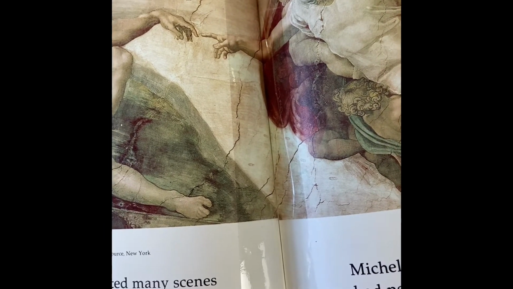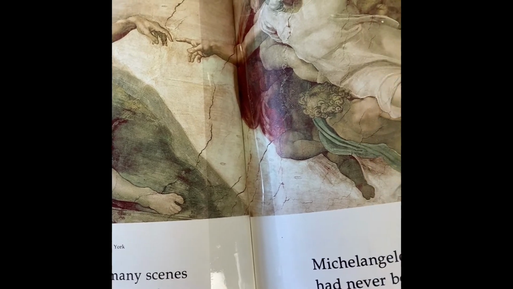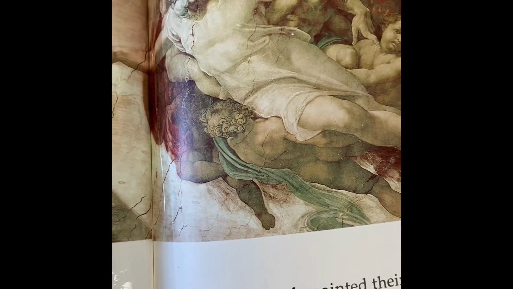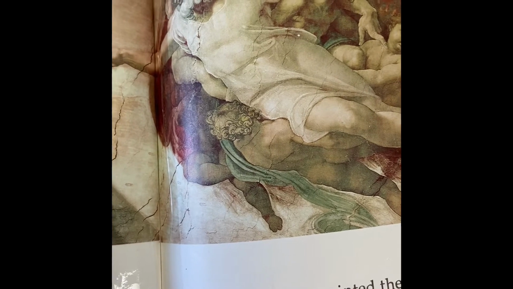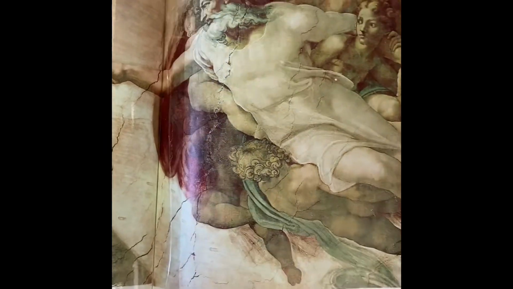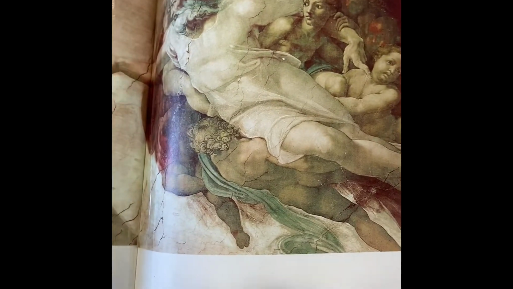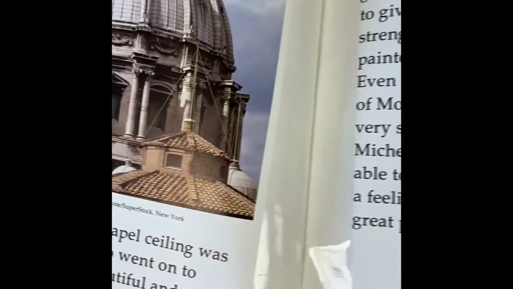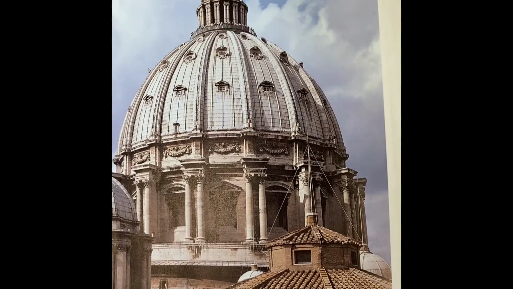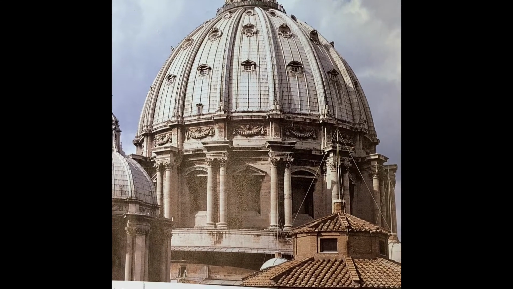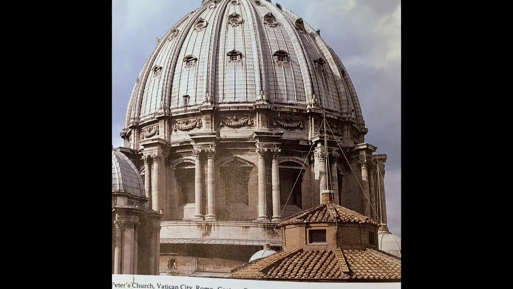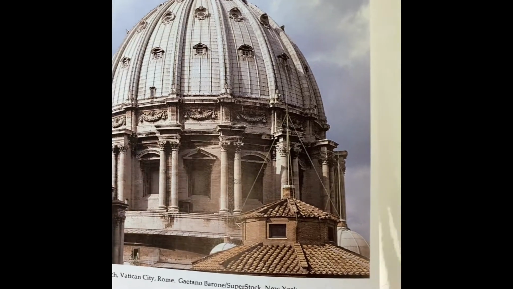The looks on the faces of God and Adam are very realistic. And Michelangelo painted their bodies like they'd never been painted before. Suddenly, Michelangelo became known as one of the greatest painters in the whole world. After the Sistine Chapel ceiling was finished, Michelangelo went on to create many other beautiful works of art, including plans for the building of the famous dome on top of St. Peter's Basilica in Rome.